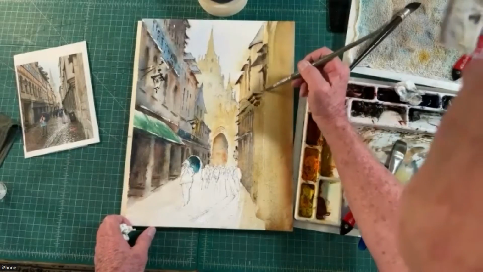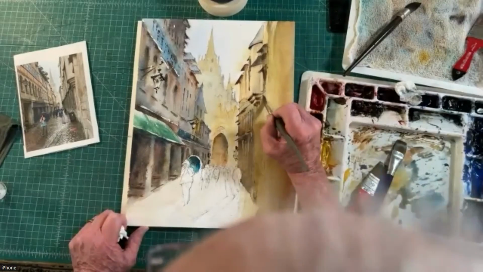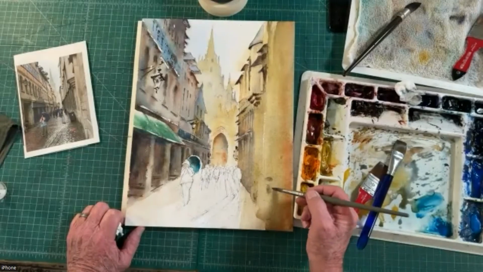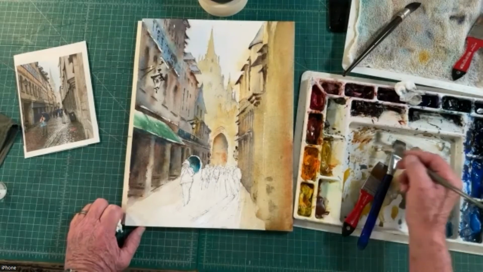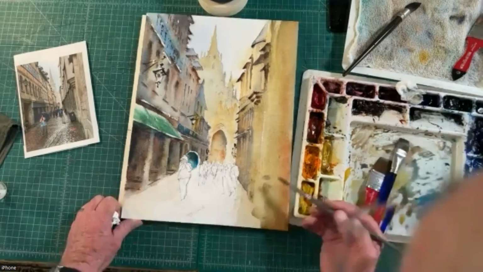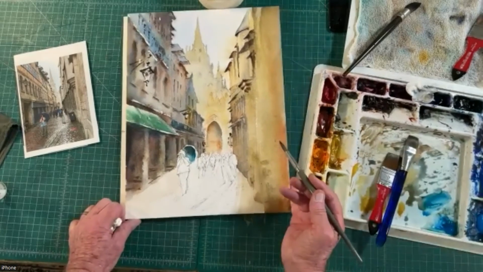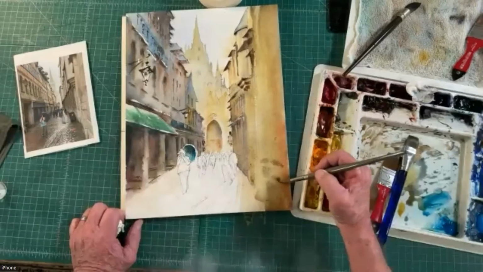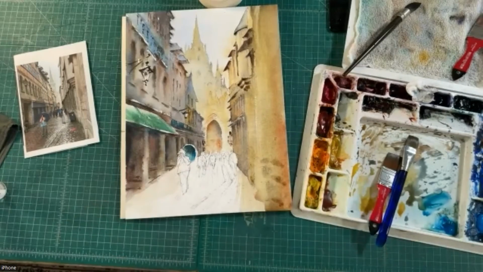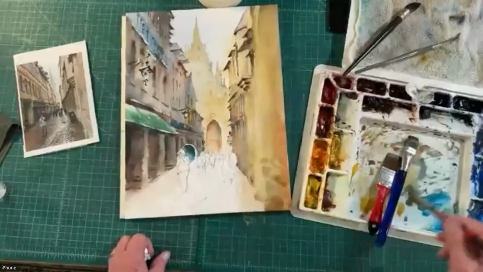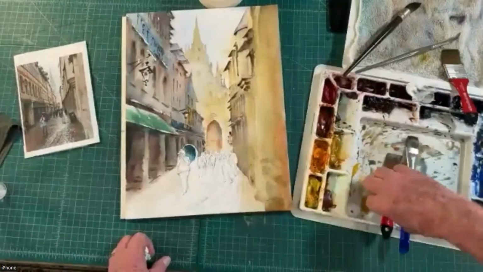Wet it, and let it just come down. And then we'll start putting just some shapes here that are very soft, because this paper is still wet here. And I want to make sure you can see this, so you can see where we're going with this. Little cornices. Here we go.